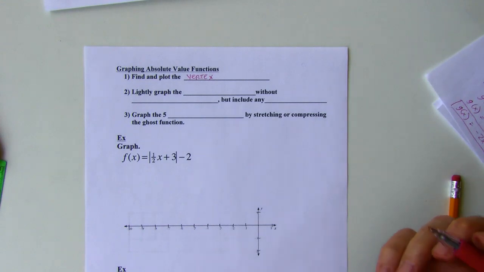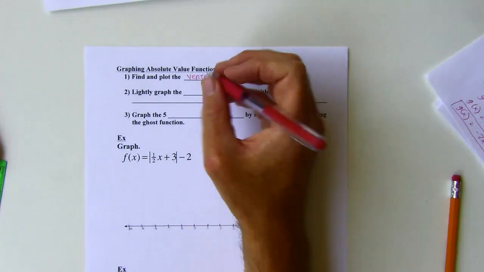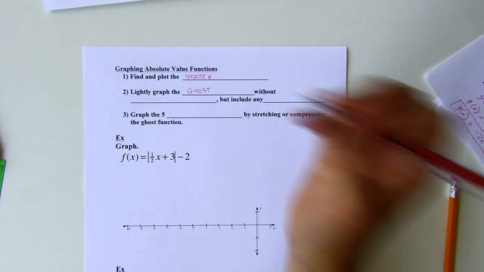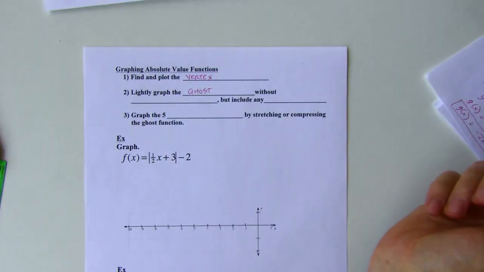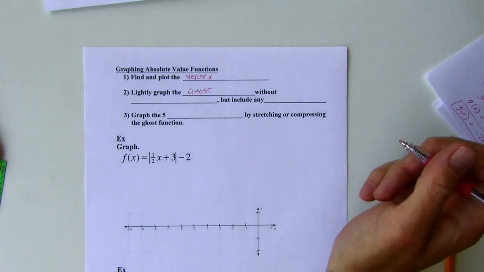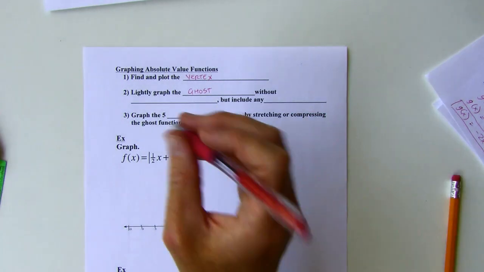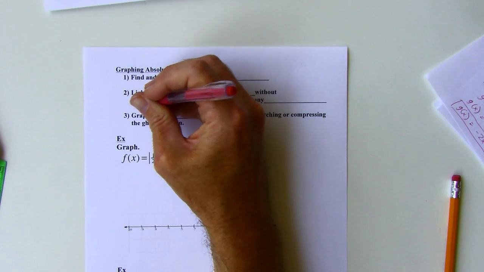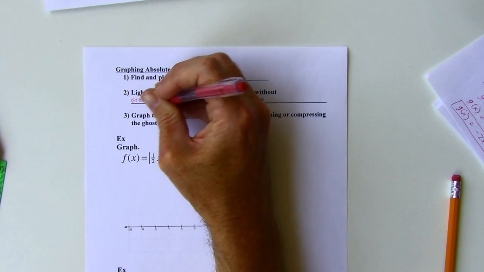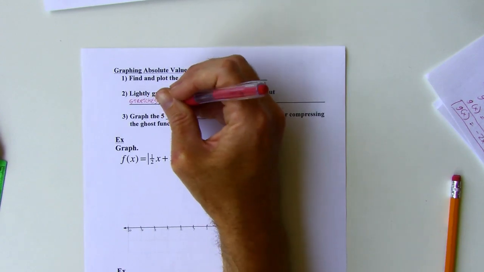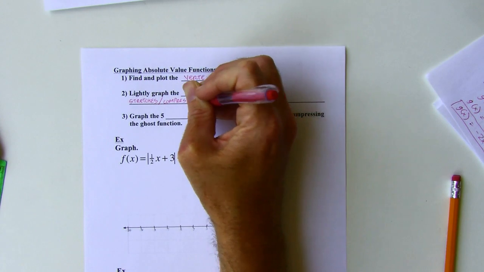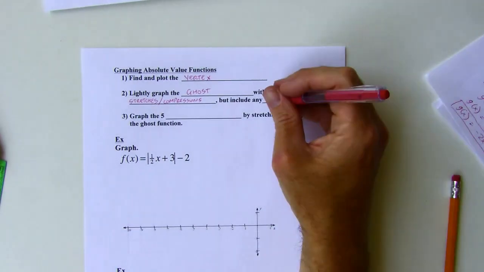Then you're going to lightly graph what I call the ghost function, without stretches or compressions, but do include any reflections.